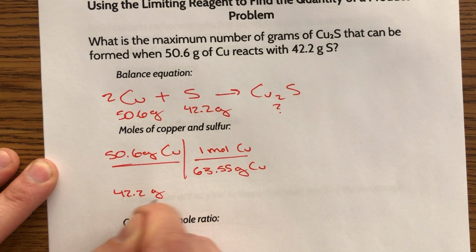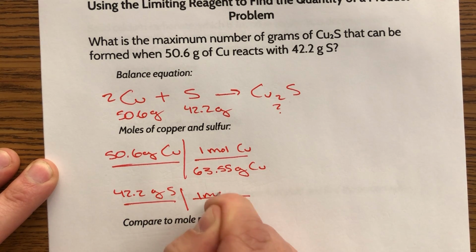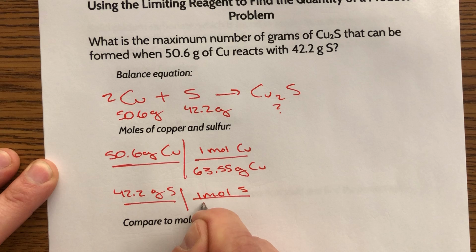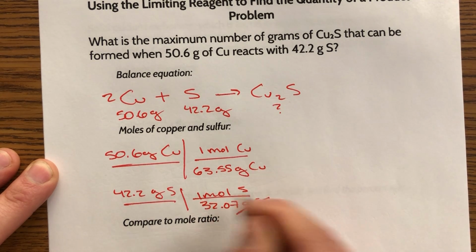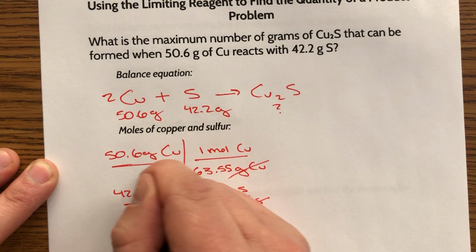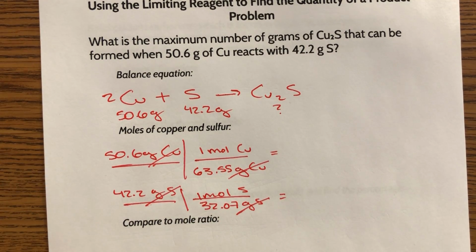42.2 grams of S. And we're going to convert that into moles. 1 mole of S is going to be equal to 32.07 grams of sulfur. Now our grams of sulfur cancel, our grams of copper cancel, and now we can calculate the moles of each. I did this pretty quickly. In the last video, I went through it all with you. I'm just getting to where we want to get in this video.